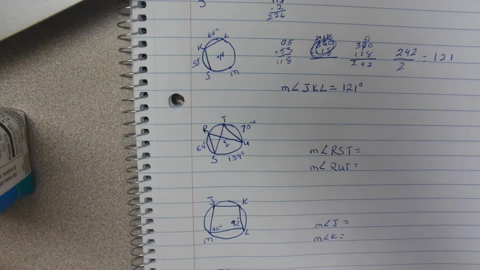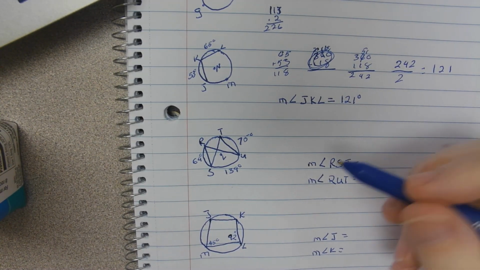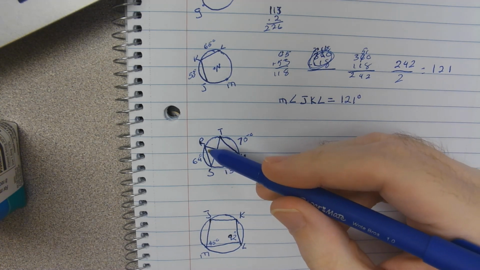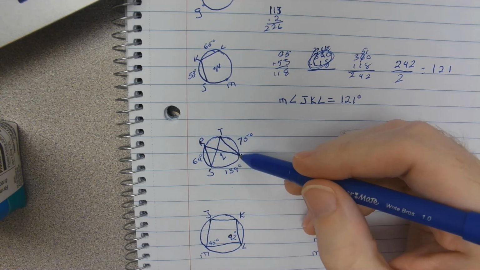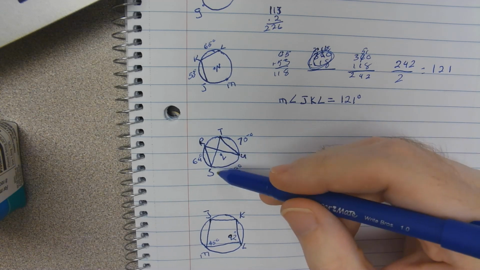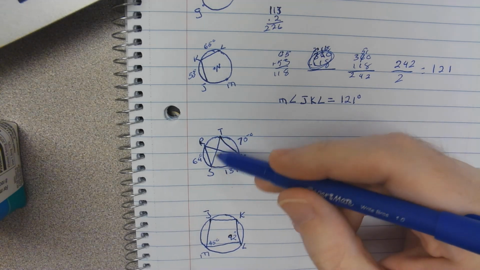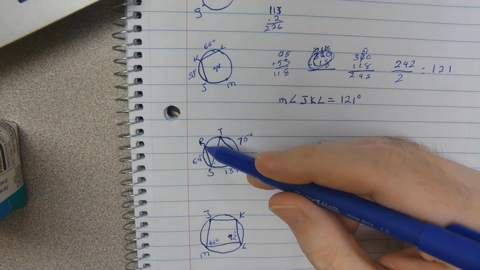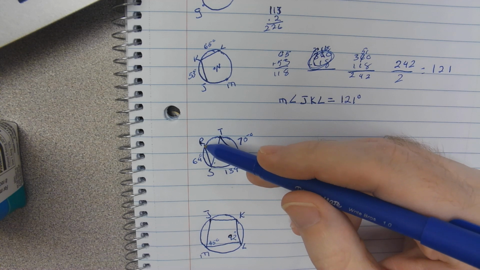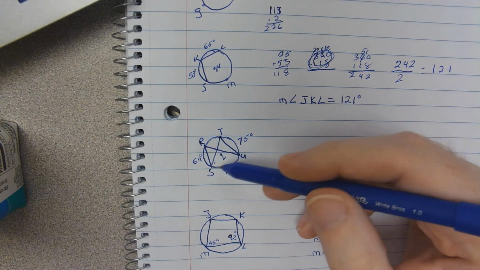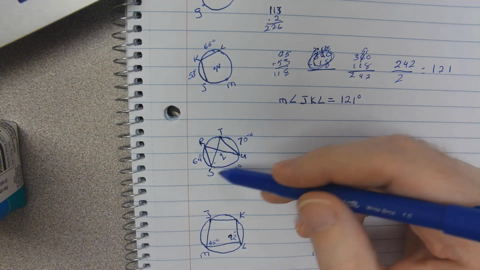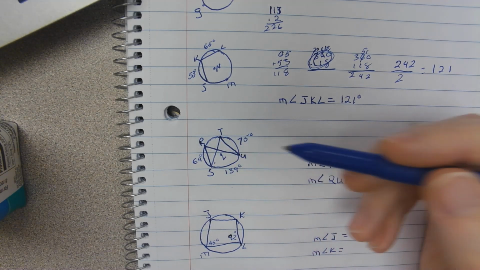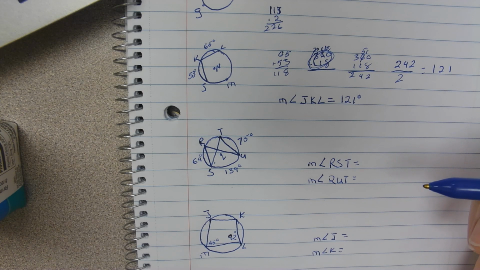Now, another thing that you need to know about the arcs or inscribed angles is if two angles have the same arc, then they are equal. So since angle SRU and angle STU have that same arc, that means angle SRU and STU are going to be congruent.